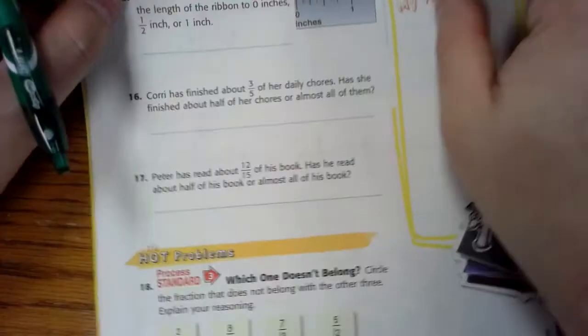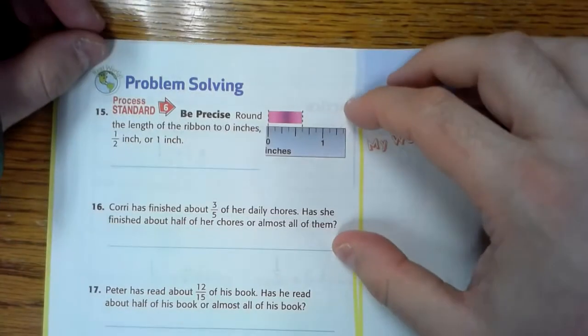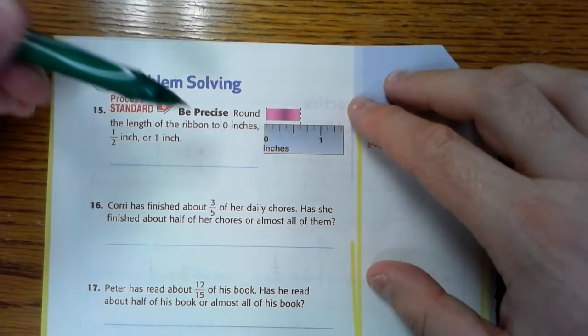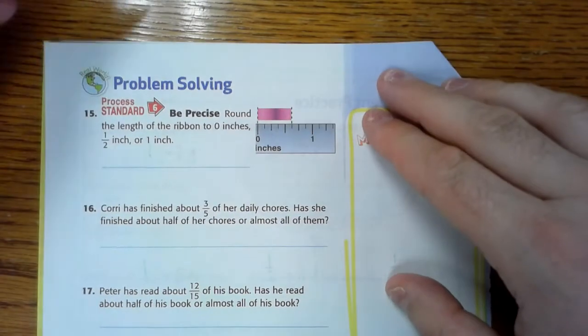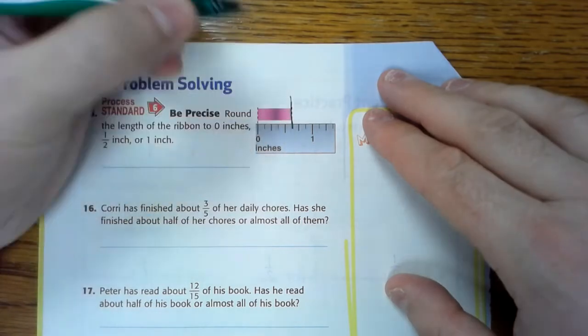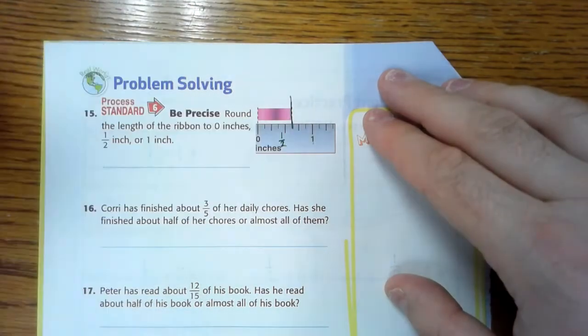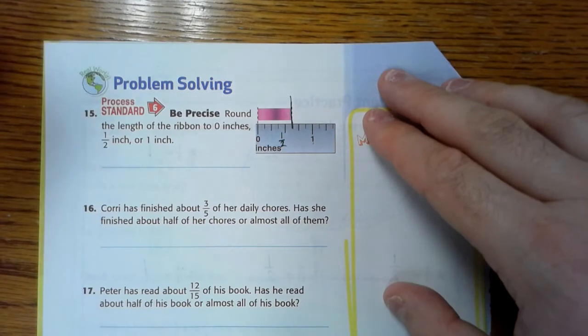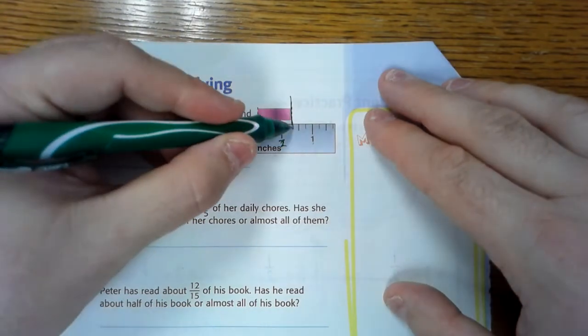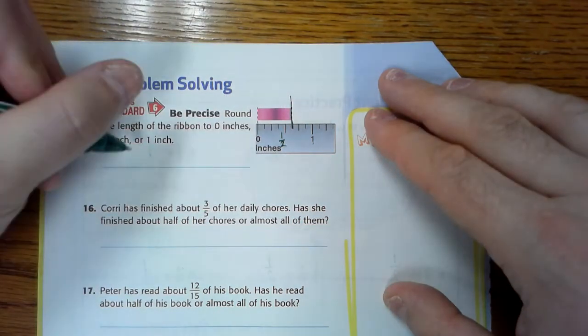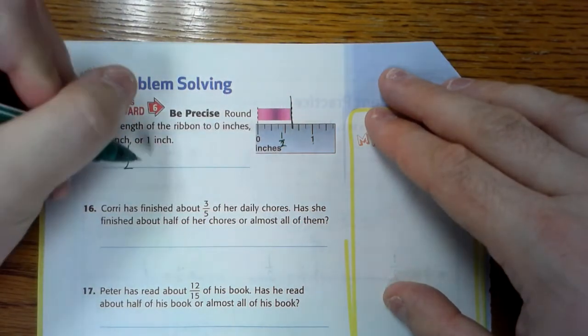Looking at the back side, we have round the length of the ribbon to 0, a half, or an inch. So we look at the length of the ribbon end right here. We have a half is here, right? And we have a whole is right there. Which one's it closest to? As you can see, it's closest to this because there's 1, 2, 3 steps there. There's only 1 step there. So this is closer to a half of an inch.